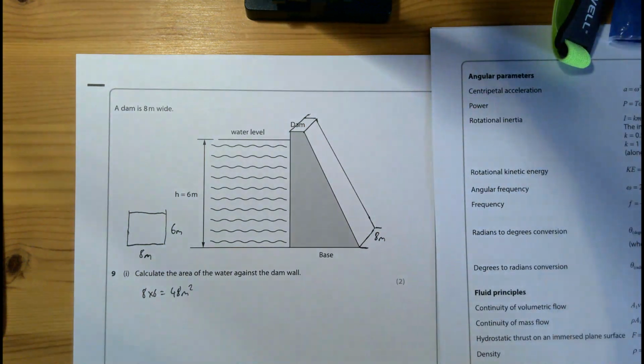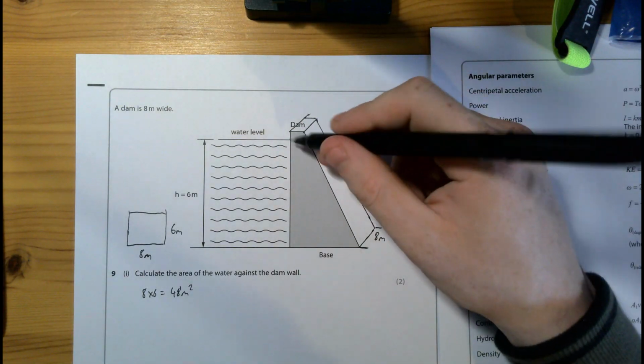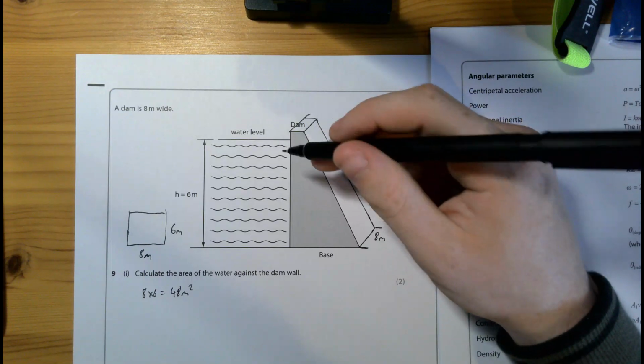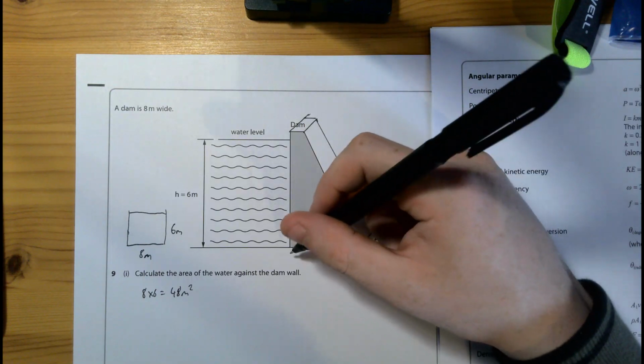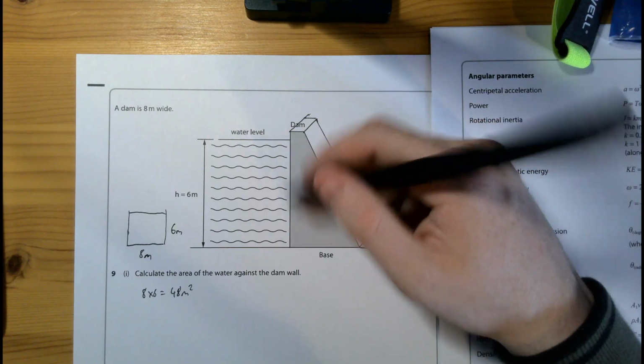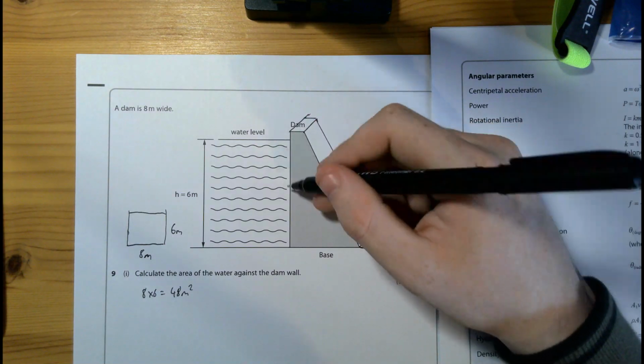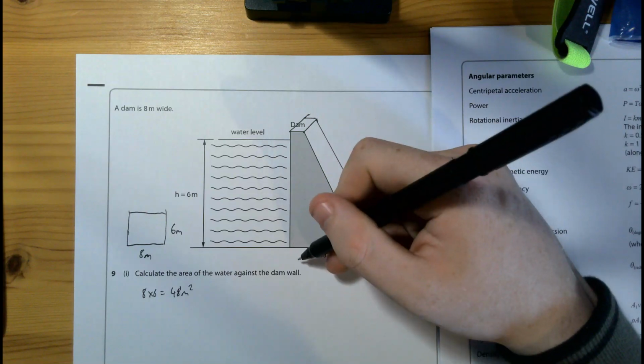With that, the thrust acting up here against the wall is going to be a lot lower than the thrust acting down here. But they want the entire wall.